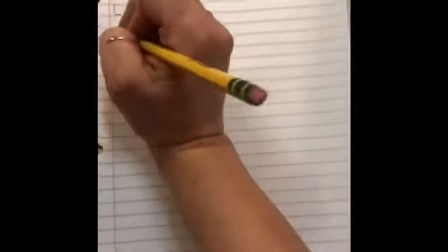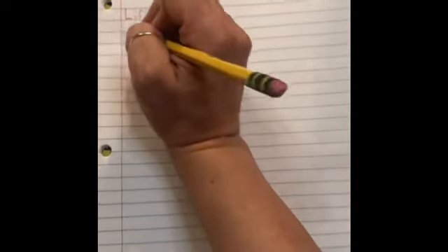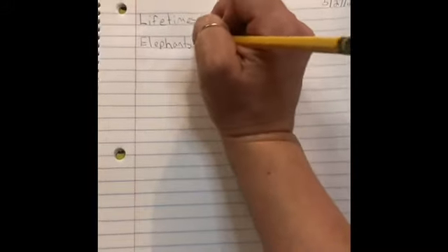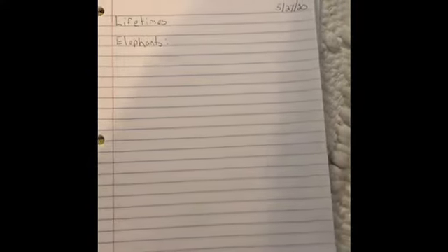Okay, 3rd graders, let's go ahead and get our journal set up. Let's start by writing, as usual, the date. The date today is 5-27-20. Once you have written that down, go ahead and write the title of the book that we're writing about, which is Lifetimes, just like yesterday. And the section we're writing about today is elephants. So once you have all of that written, we can move on. I'll give you a second. If you need more time, go ahead and pause the video.